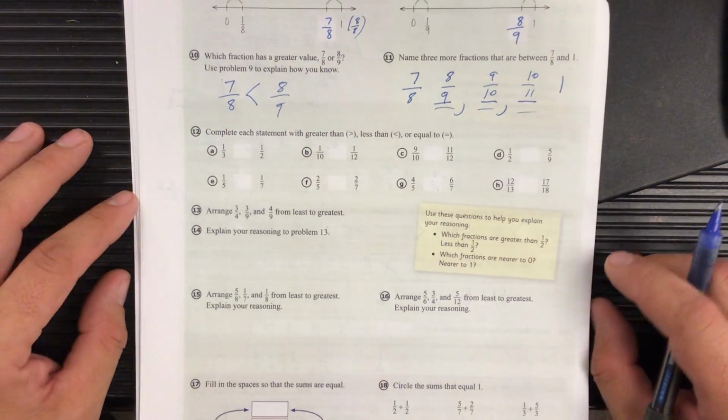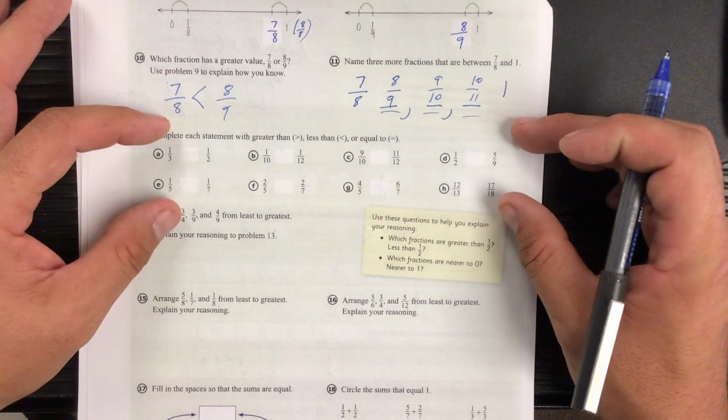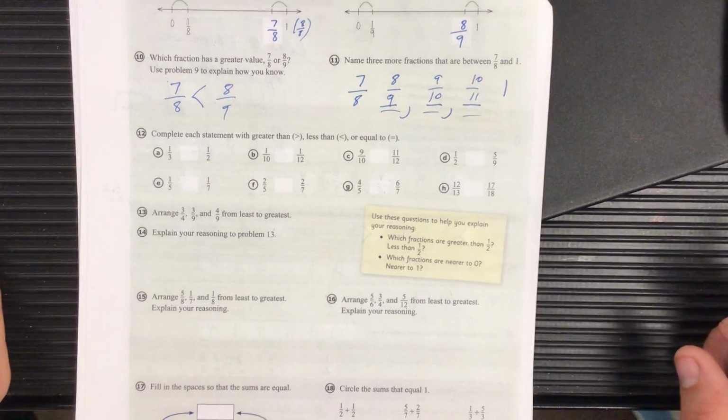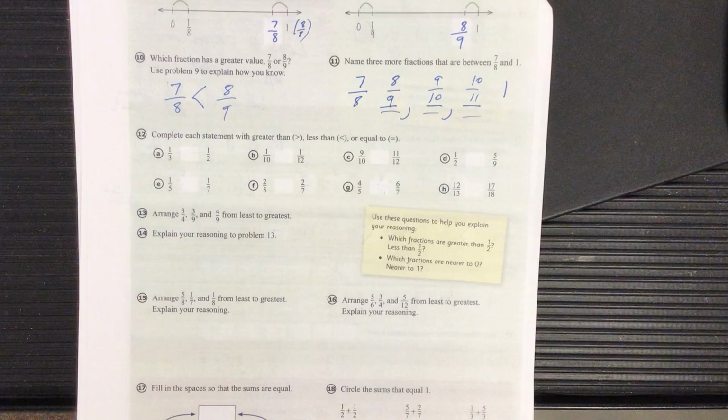All right, the next 8, just putting a symbol in there. Can we do these on our own? I would like you to try those on your own.